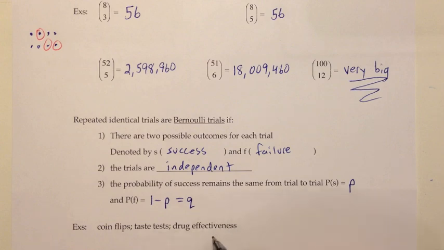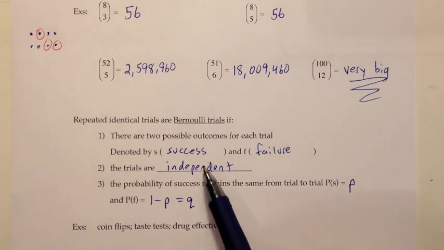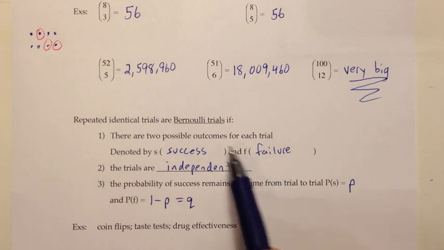Similar for drug effectiveness, where if you took a drug to treat an illness, it might make you better, it might make you worse, it might just keep things as they were. And what a success would be might vary. You might consider success to be improvement. In other cases, you might consider success to be improvement or if things stayed the same. But as long as you identify one group as a success and everything else as a failure, you can still end up fitting this pattern.